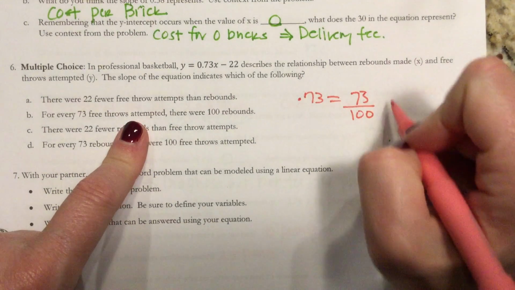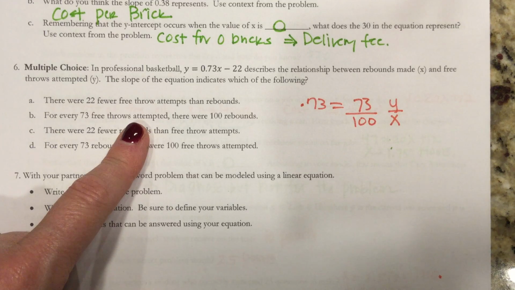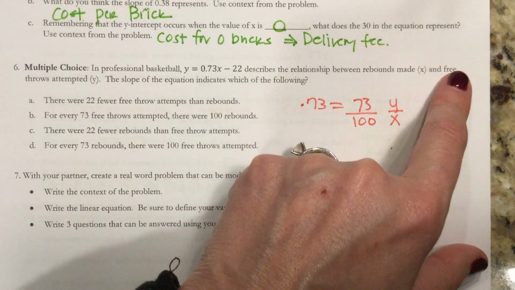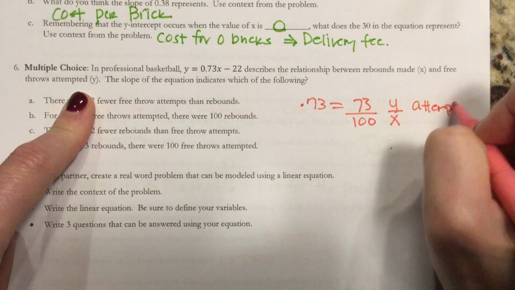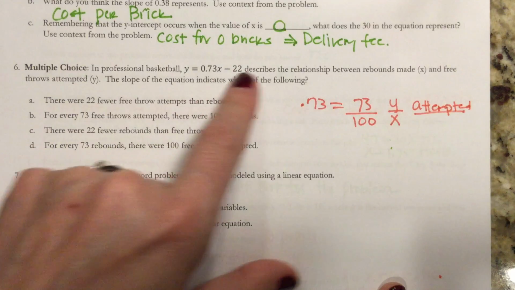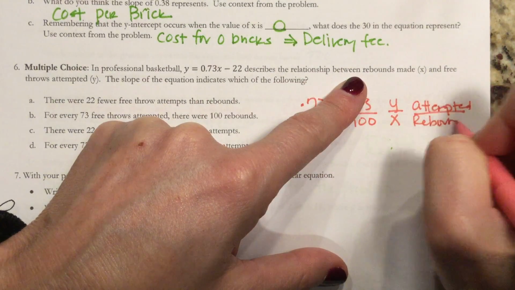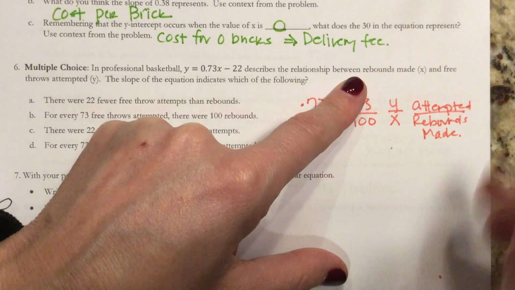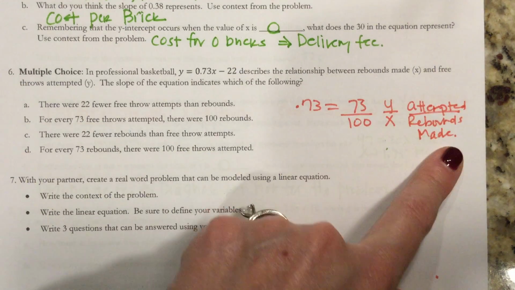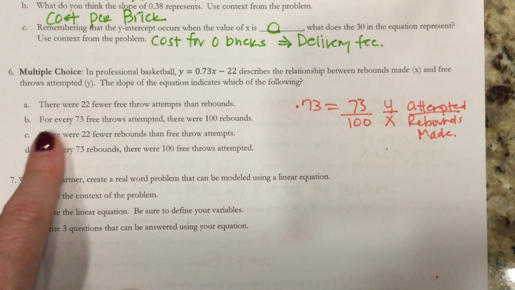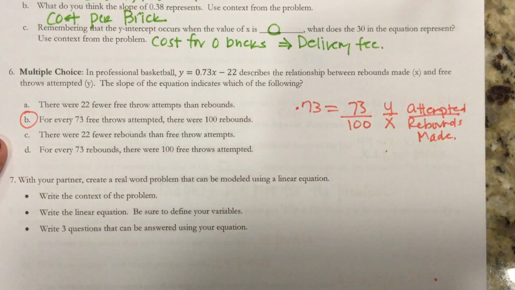If you'll recall, slope is the change in y over the corresponding change in x. We're told in our problem that y represents free throws attempted, and the x represents the rebounds made. Okay, so for every 73 free throws that are attempted, 100 rebounds are made, is what this would say. For every 73 free throws attempted, there are 100 rebounds that are made.